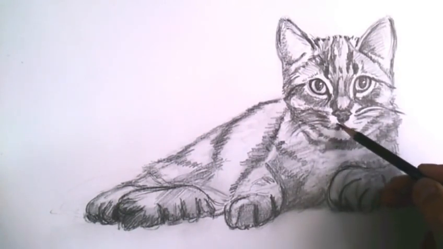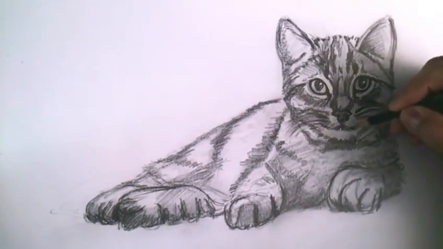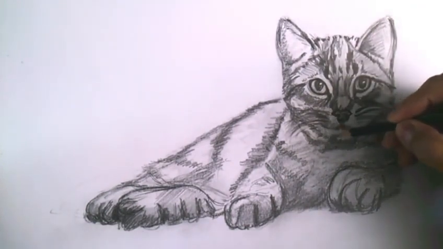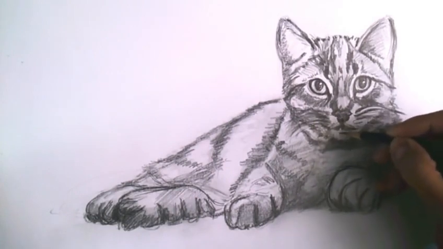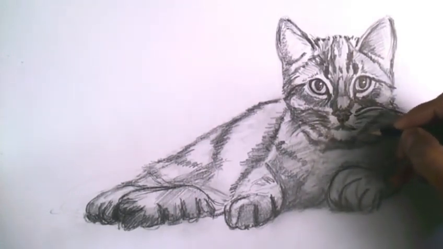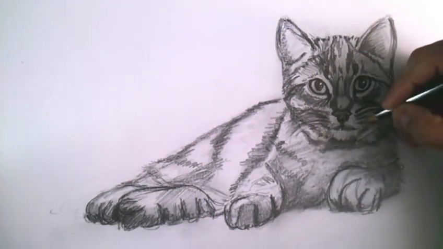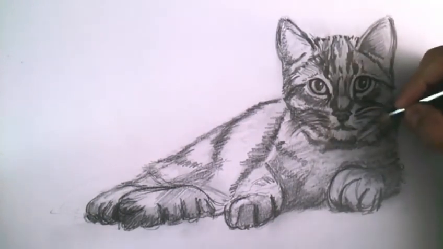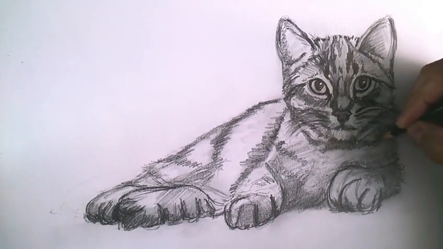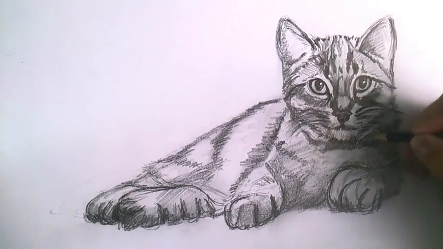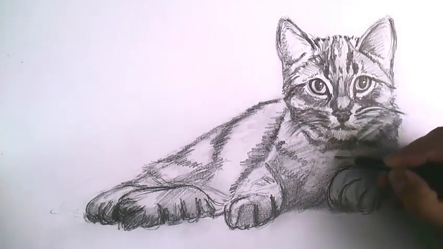Okay, you see? It diffuses the light, the lines of the HB pencil. Okay, more needed. You see it? Better now?